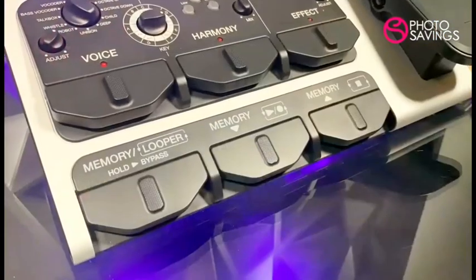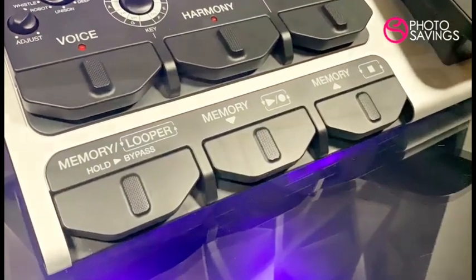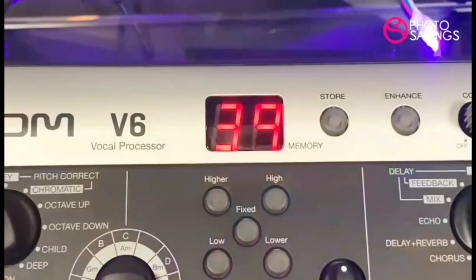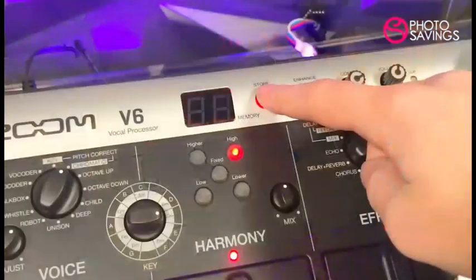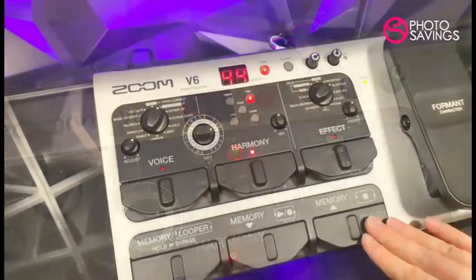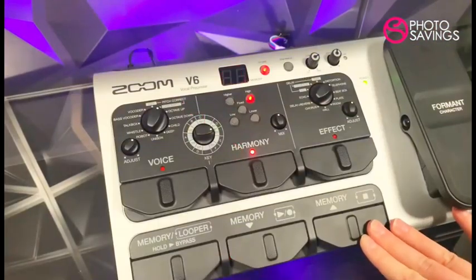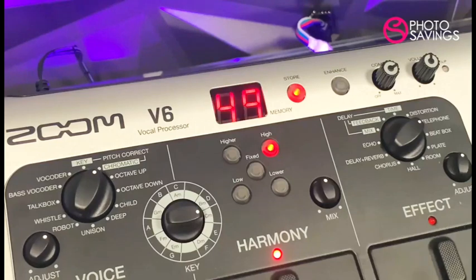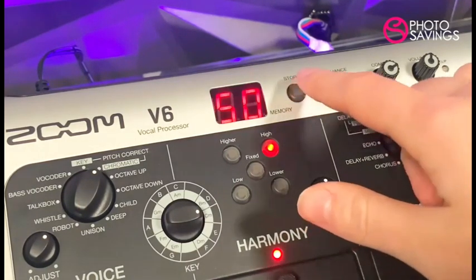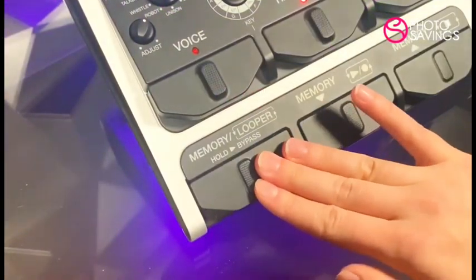Now let's take a look at the bottom of the processor. Here you will see the memory switches. The voice, harmony, and effect settings can be saved in patch memories. Once you have created a patch that you would like to save, press the Store button. Toggle the memory switches up and down to select a destination for your new patch. The patch memory number is shown on the display. There are 100 slots to store patches. Once you find a destination, press Store again to save your new patch. You can also press the memory/looper switch to cancel saving.